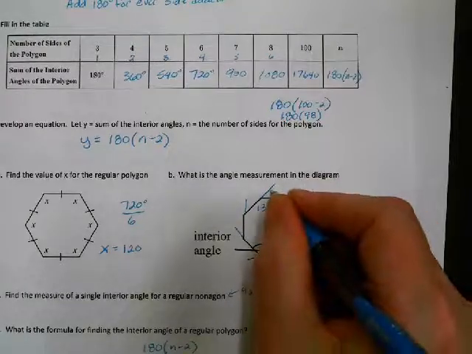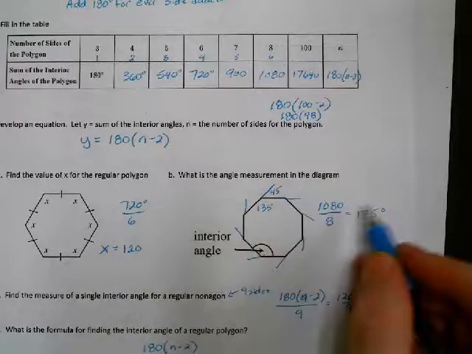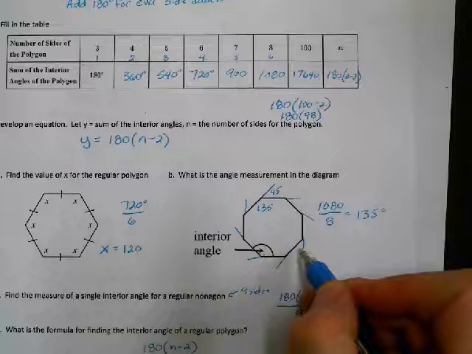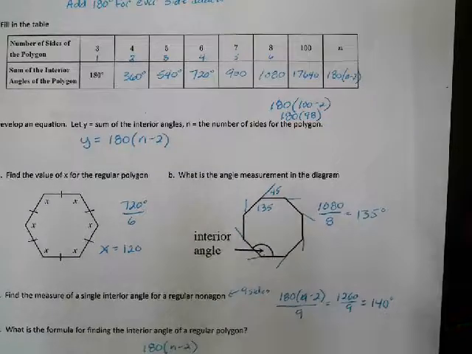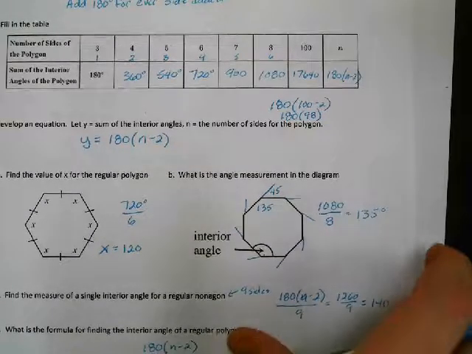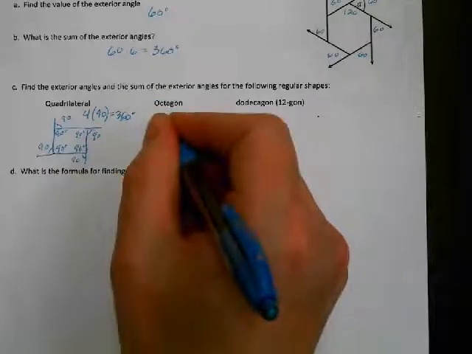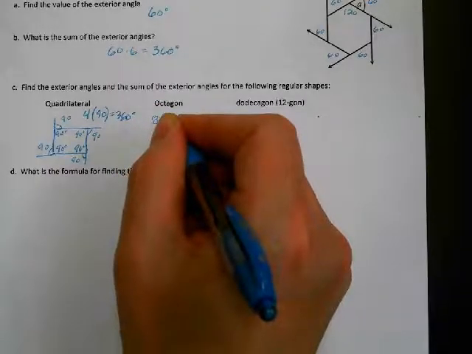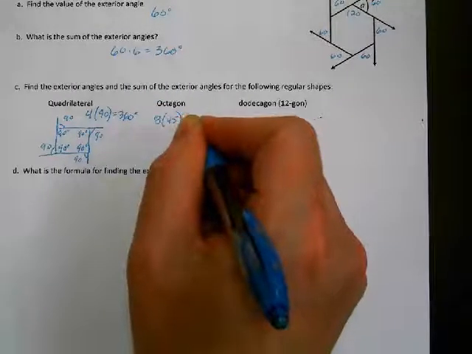And there are 1, 2, 3, 4, 5, 6, 7, 8. It's an octagon, so there's 8 of them. So 8 times 45. Well, 8 times 45 is 360. Do you notice something here?